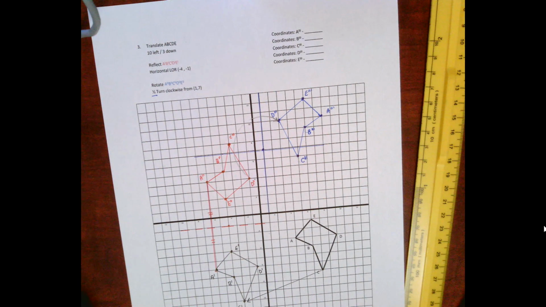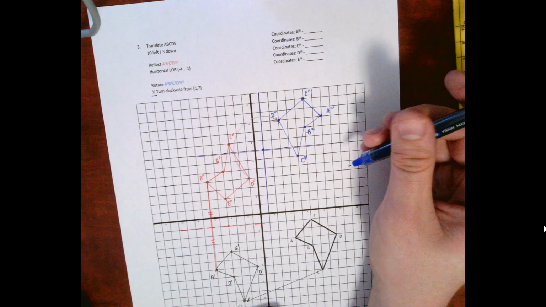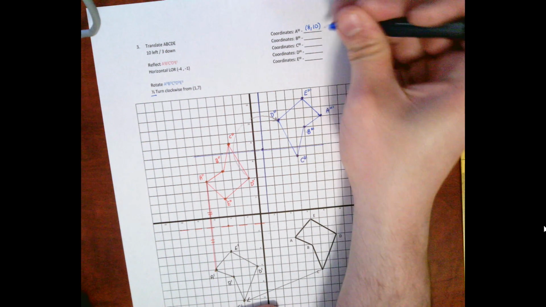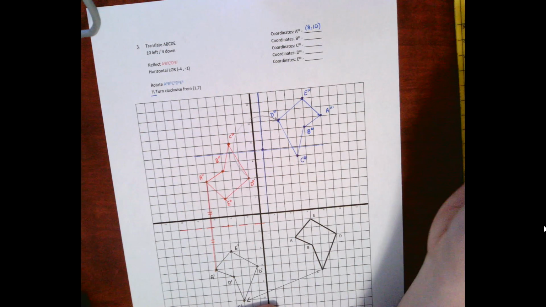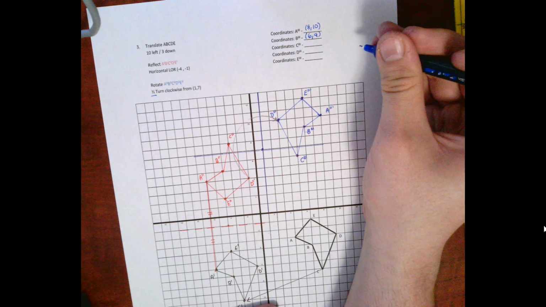Now, last step, what we have to do is put in our points, our coordinates. In this case, my coordinates for A triple prime are going to be 8 and 10. For B triple prime, it's going to be 6 and 9. For C triple prime, 5 and 6.